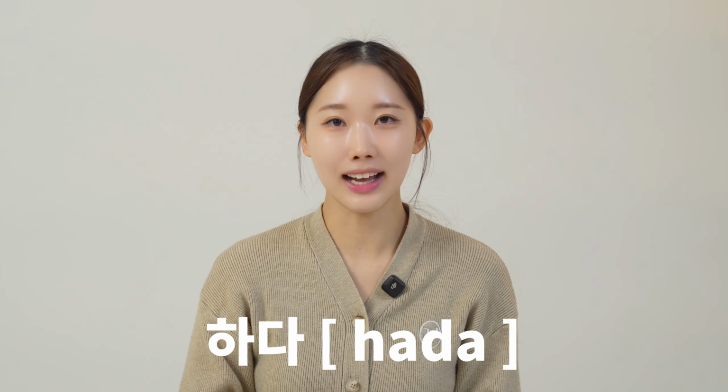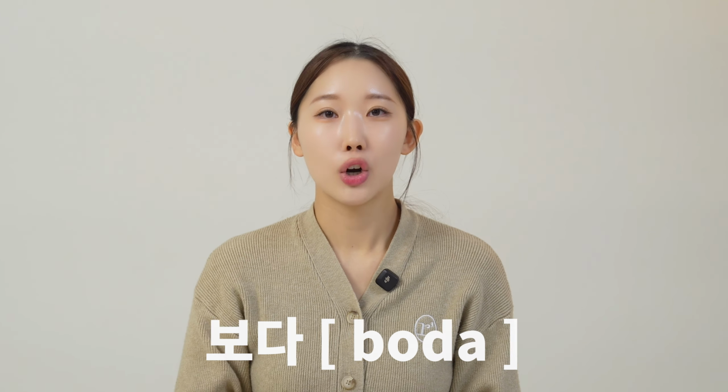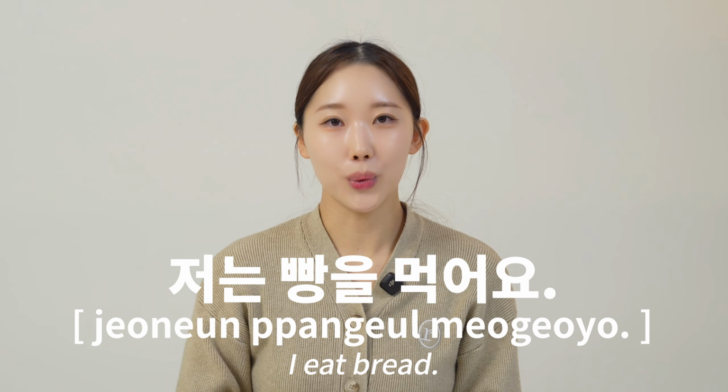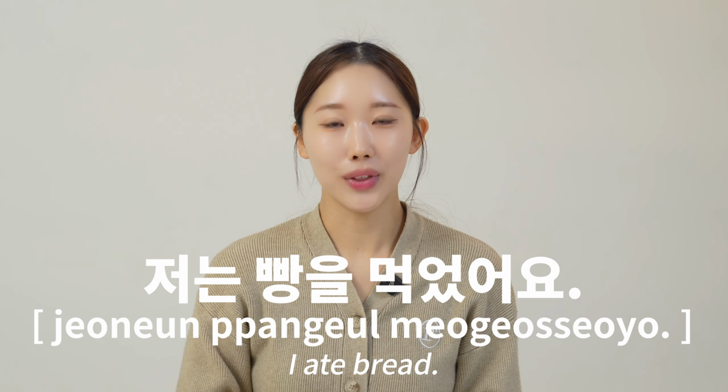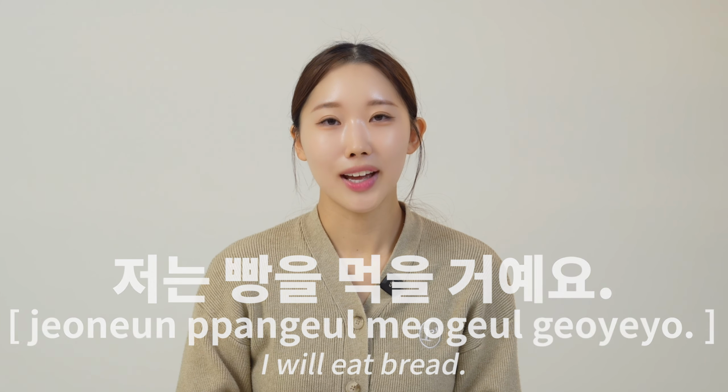The best way to master conjugation is through repetition and listening. If you want to learn Korean effectively, focus on practicing a few high-frequency verbs every day. You can pick 5 high-frequency verbs like 가다, 먹다, 하다, 오다, and 보다. Write them in all 3 tenses and say them out loud. Then create simple sentences with nouns you know. For example, 저는 빵을 먹어요. 저는 빵을 먹었어요. 저는 빵을 먹을 거예요. Do this daily and conjugation will feel automatic.